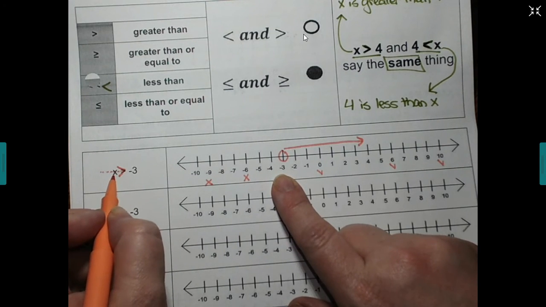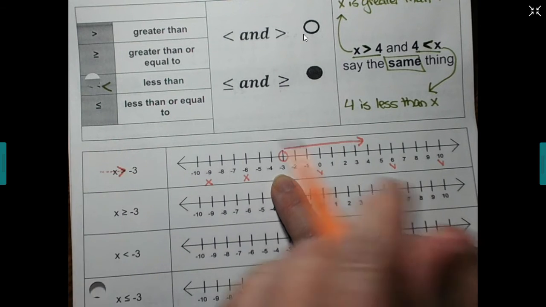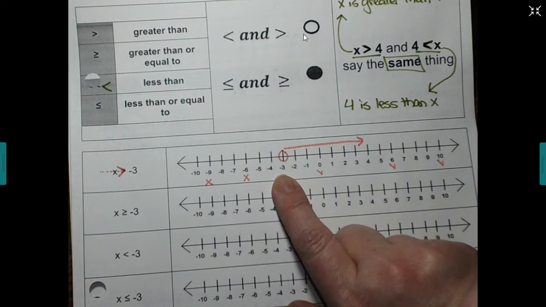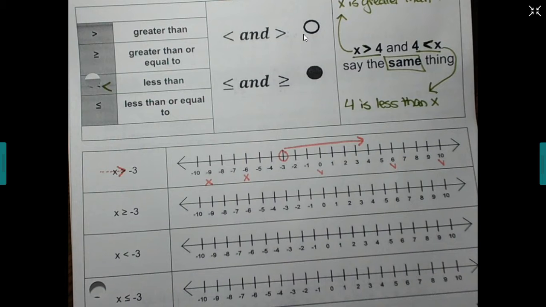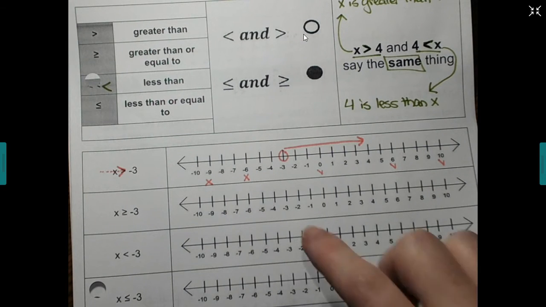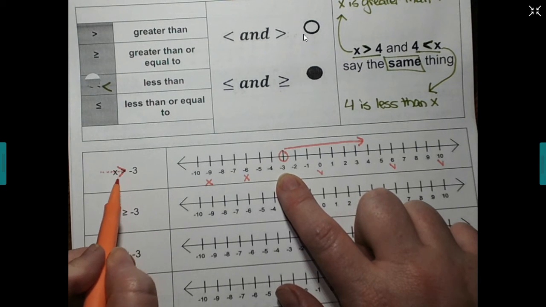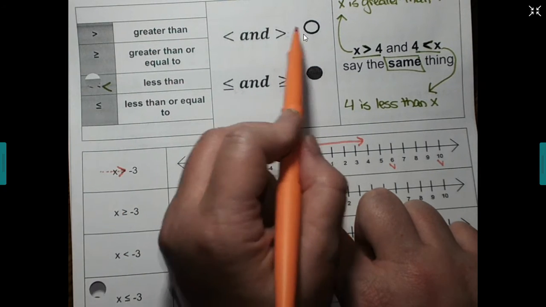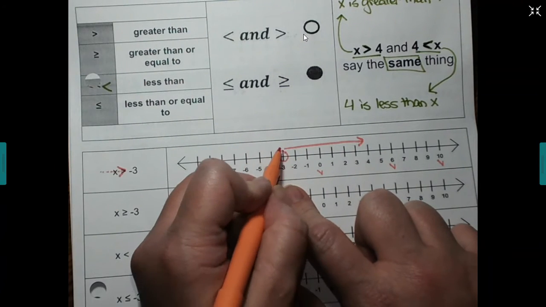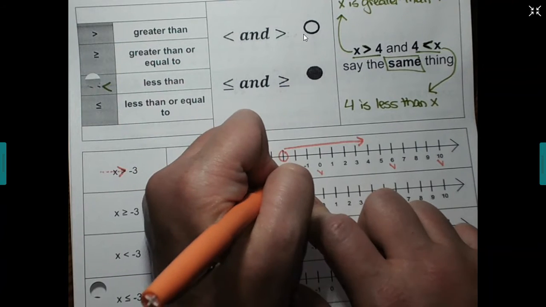What if I said -3 is greater than -3? Can -3 be more than -3? I like to think about it like a soccer game where if both teams have 3 points, did either team win? No, because one of the teams has to have a greater number of points. So you can't be the same and be greater than. So when we have just our greater than or just our less than, so when we've got these open circles, this critical number is not a solution.